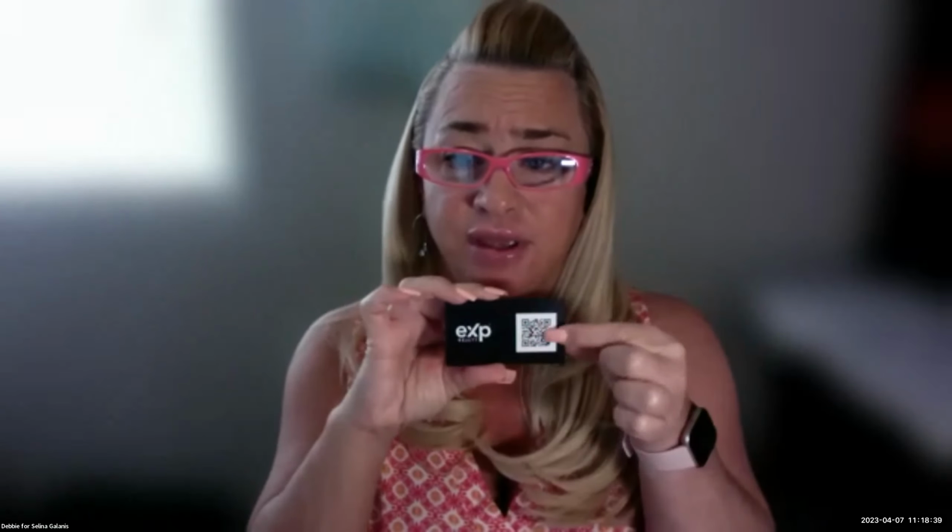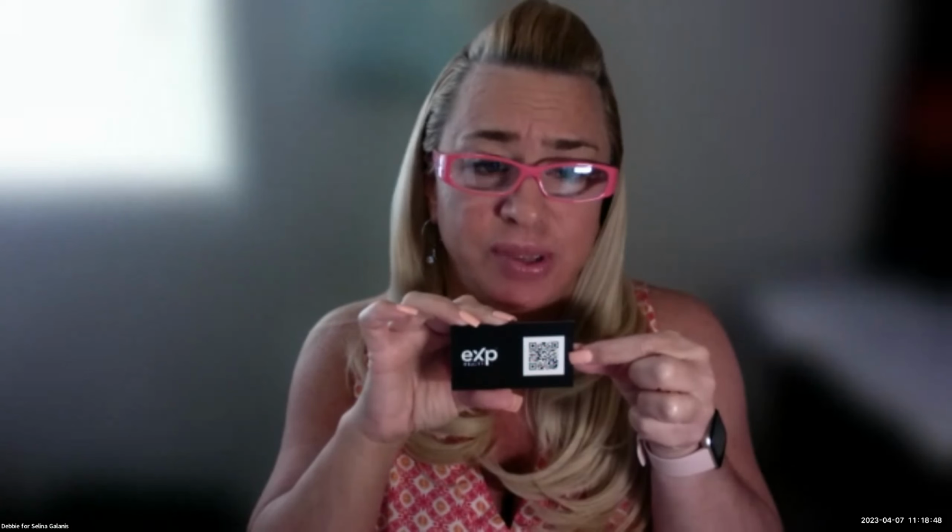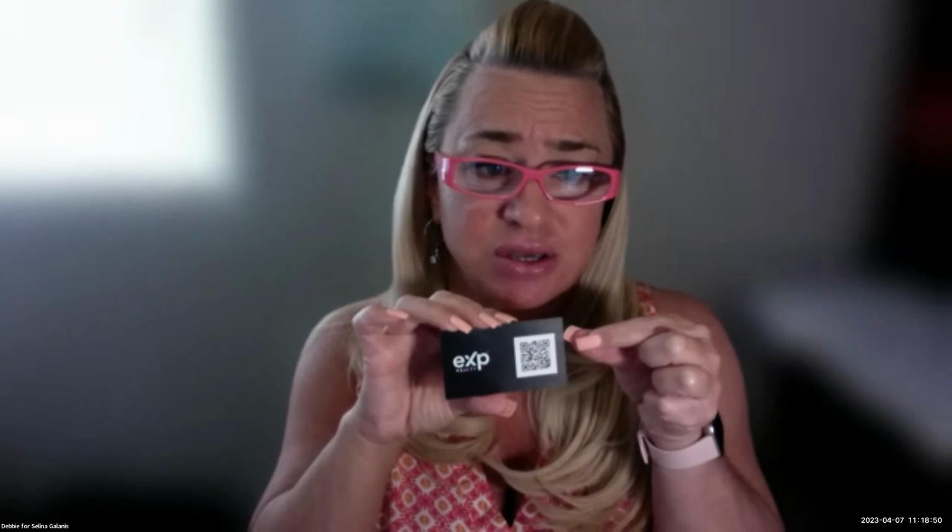On my business card, I have a QR code on the back for just my homepage of my website so they can go anywhere within, because you never know who you're going to contact, right? So I just did it for the homepage of my website. So it's on the back of my business card. Smart, huh?